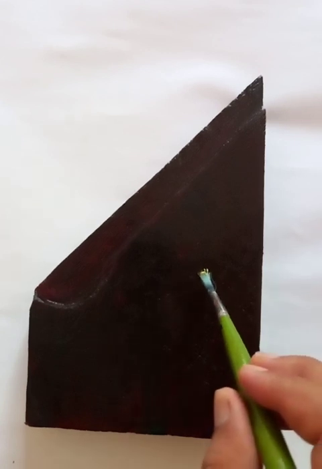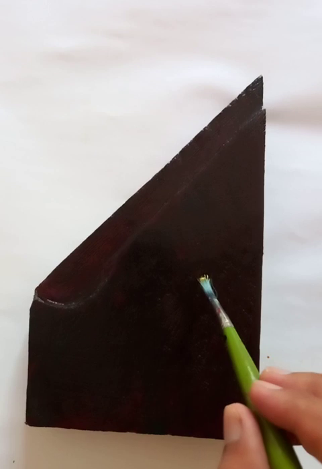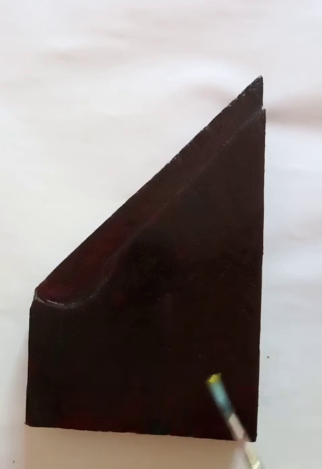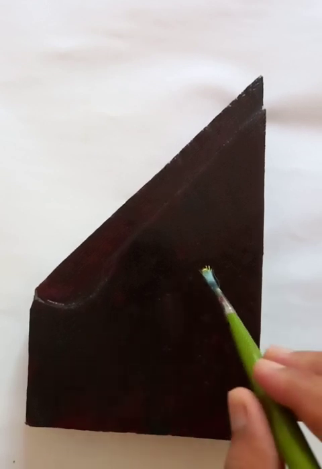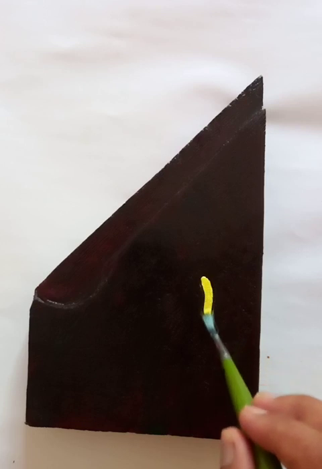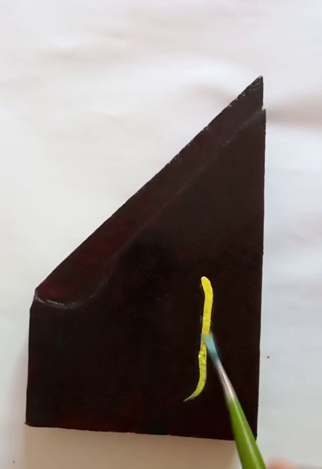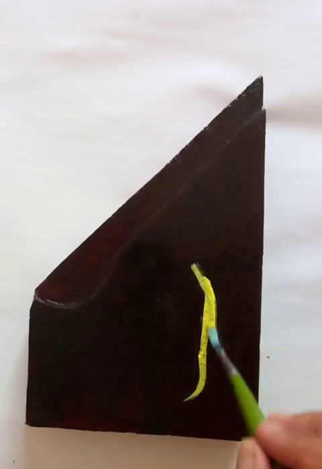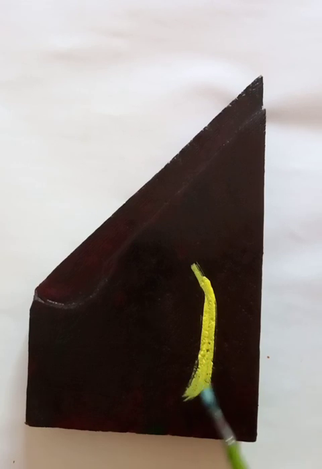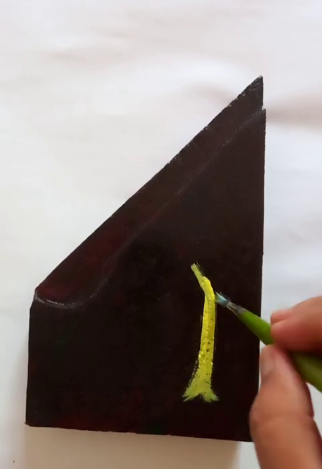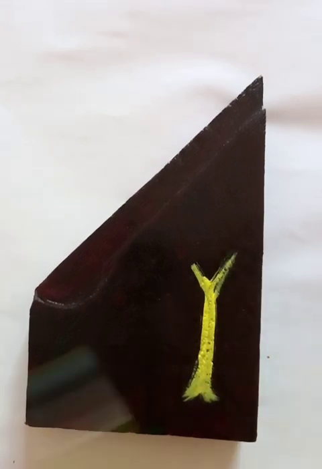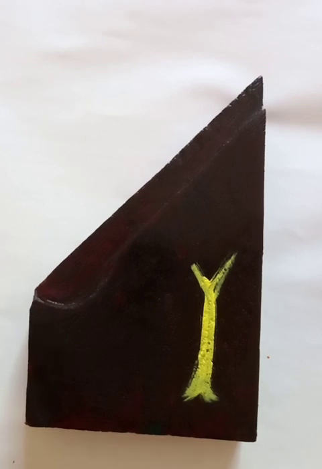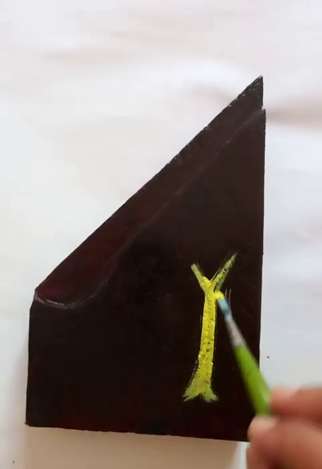Okay, so usually we put a different color for the tree branches, but here we're going to put the yellow color for the tree drawing. Okay, so the branches are going to be with the yellow color. So we are going to use all the unusual colors for the presentation of our drawings.